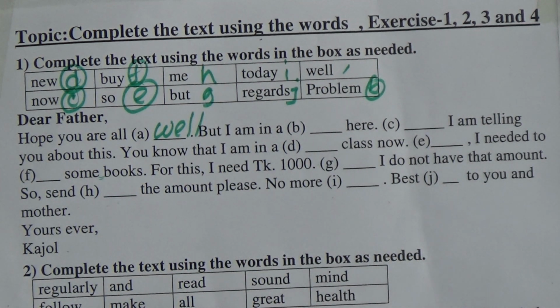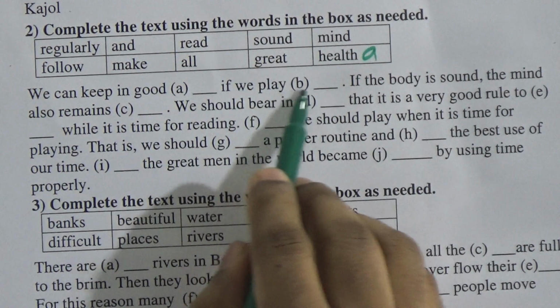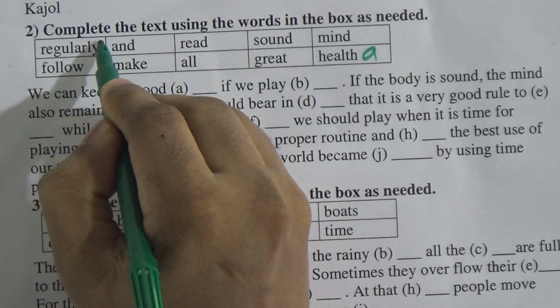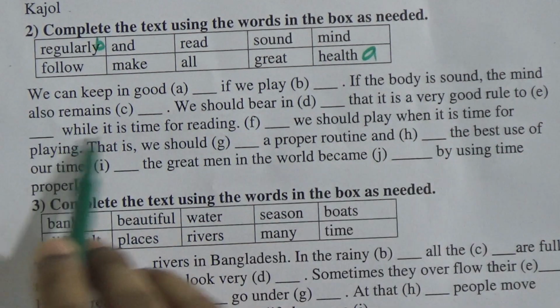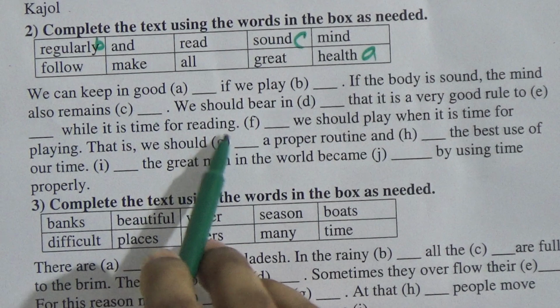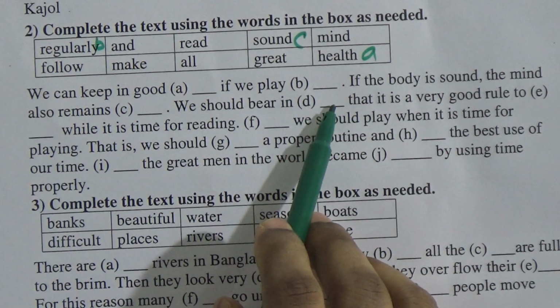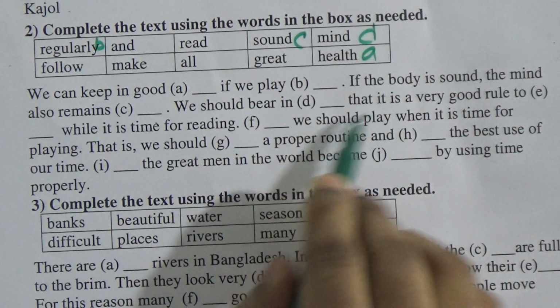Number 2, we can keep in good dash. We can keep it good health if we play. Number B will be regularly. If the body is sound, the mind also remains sound. Number C will be sound. We should bear in dash that. So we should bear in mind that. Number D will be mind.